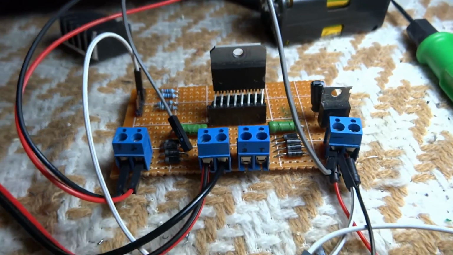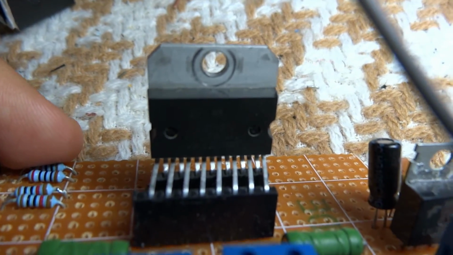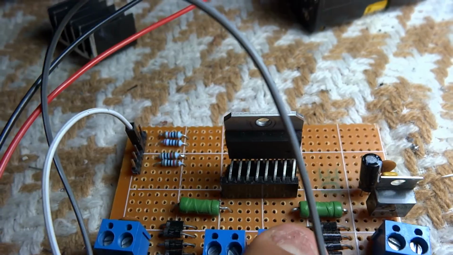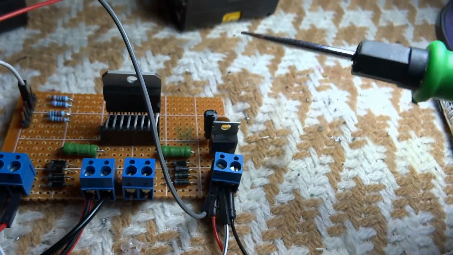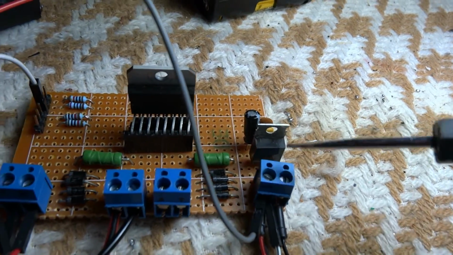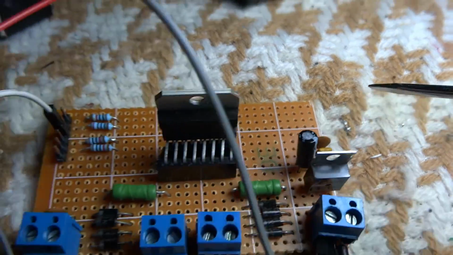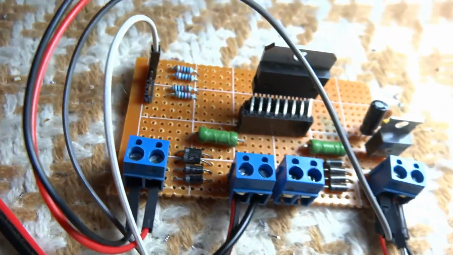As you can see here, this is the chip. Those are the two resistors. Here I put a 5 volts regulator, the 100 nanofarad capacitor here, and one is here.